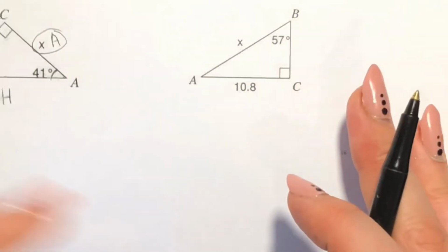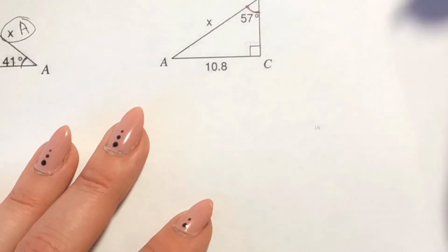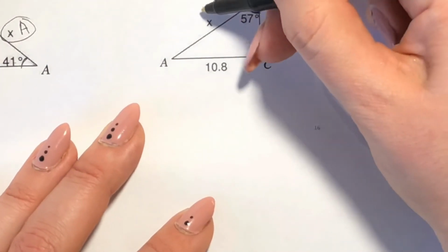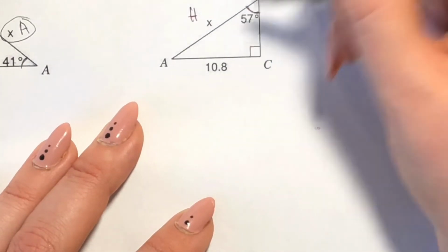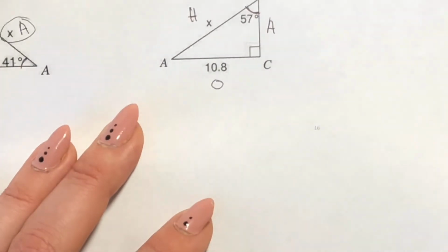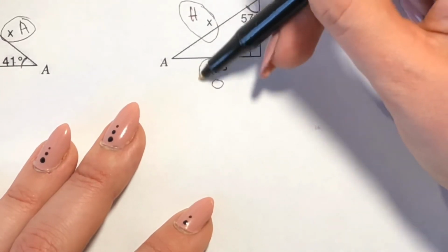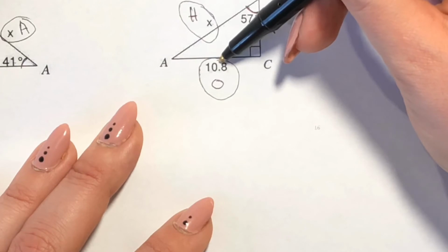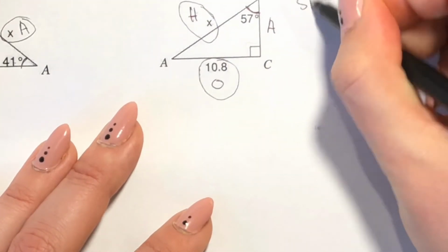And then one more. They gave us this 57-degree angle, so I'm going to first label my 3 sides. So the hypotenuse is always across from that right angle. And then opposite will be coming straight out from the angle. So here's O, and then adjacent is touching it. So from this one, they gave us these 2 sides. We're trying to find side X, and they gave us the side 10.8. That's our O and H. So sine uses O and H.